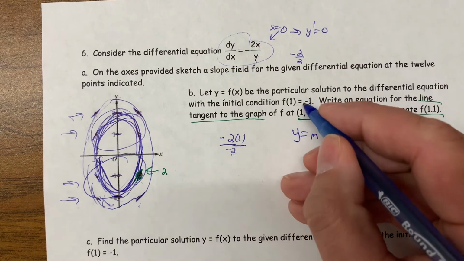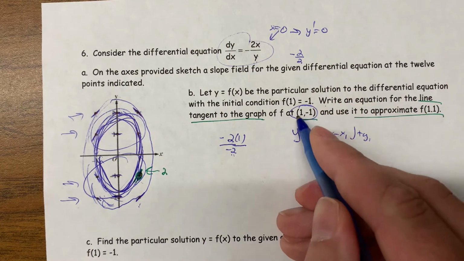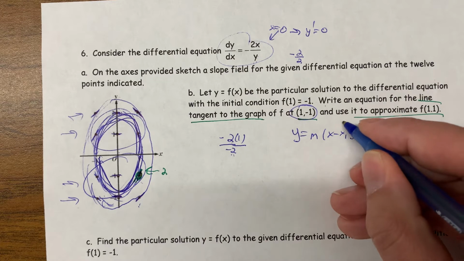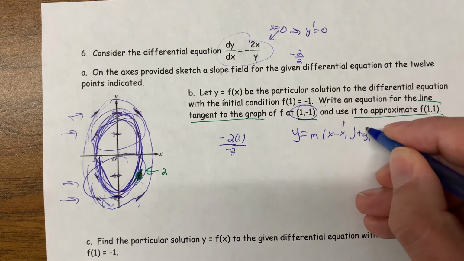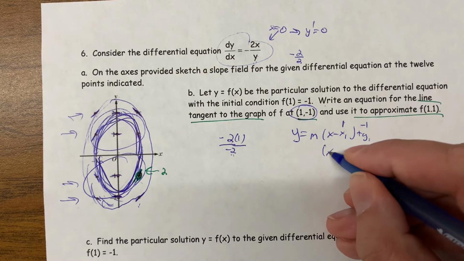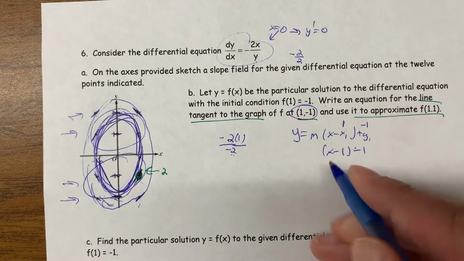And they've given us that. So tangent to the line, 1, negative 1, that's where this is. So the point is x1 is 1 and y1 is negative 1. So it's going to be x minus 1 minus 1. And we need the slope.